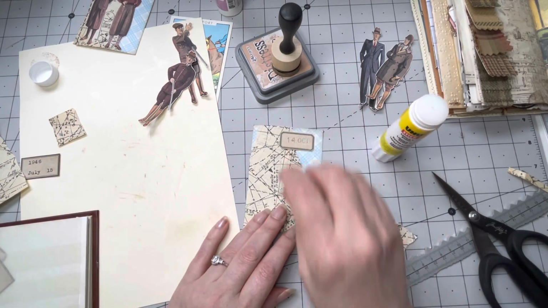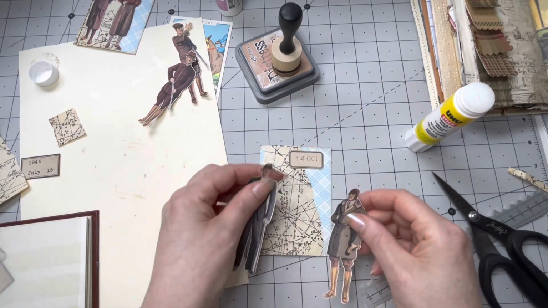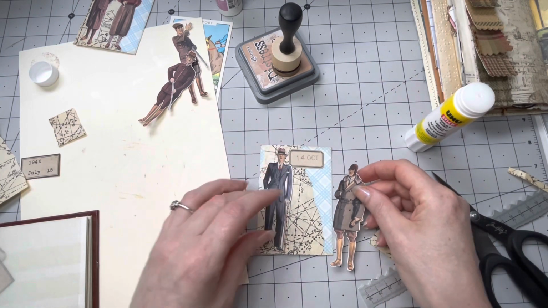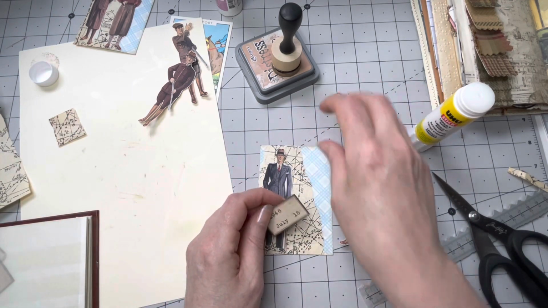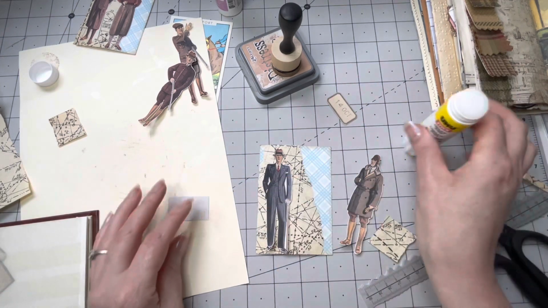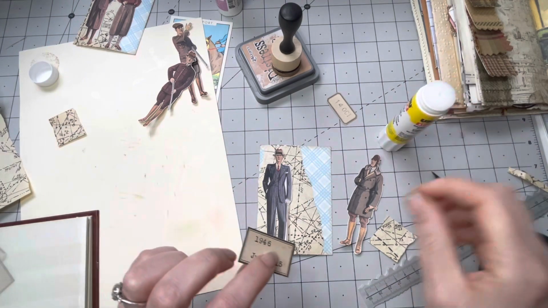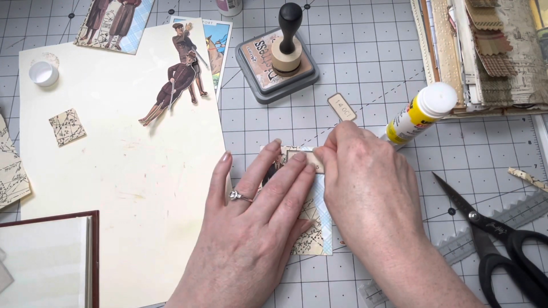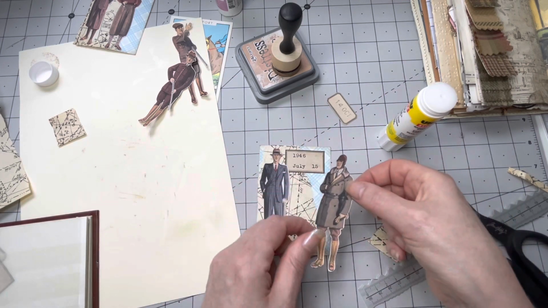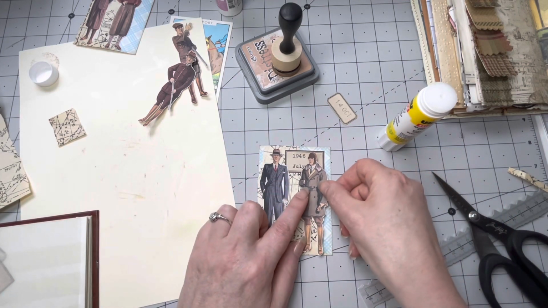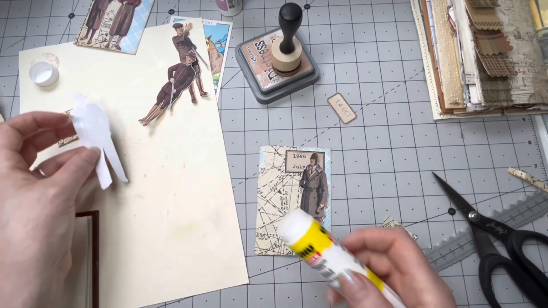October 14th. What was I going to do with fencing? Oh yeah, this gentleman. This could be 1946, so I'm going to do 1946 here. The pilot, however, is more World War I. Is this a pilot? Let's just call him a pilot. Looks like a pilot to me.